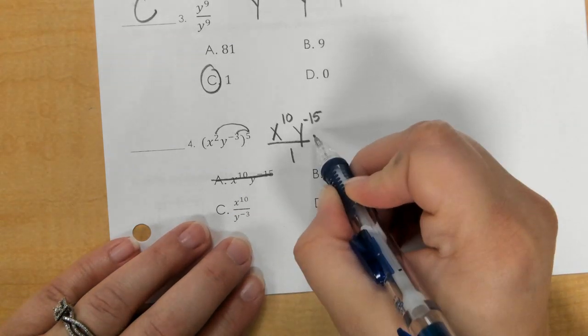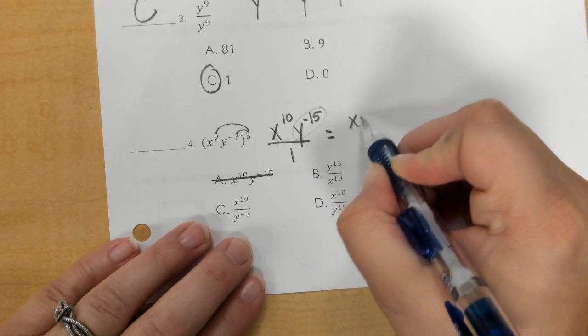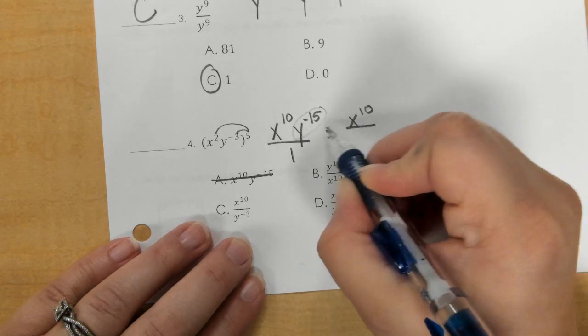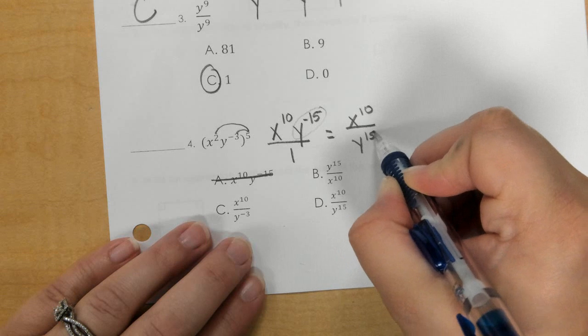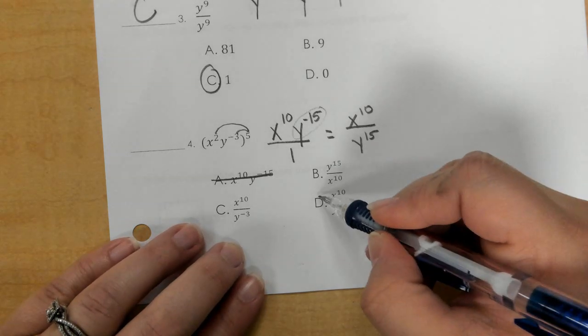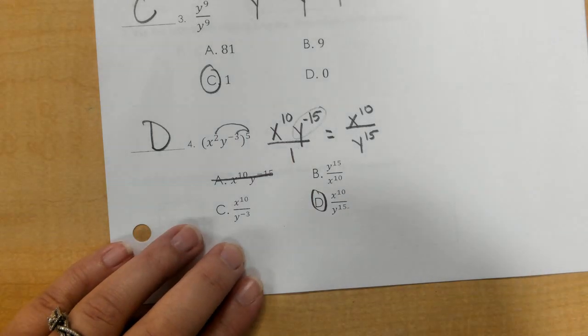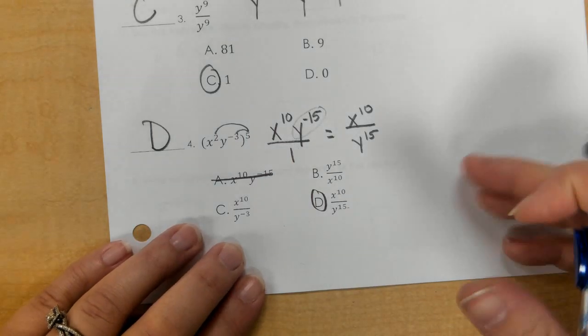So we need to move down our negative exponent. So x to the 10th is positive. We keep it. And we move that y to the bottom. And when we do so, we get x to the 10th over y to the 15th, which is D. We should always have positive exponents in our answer.